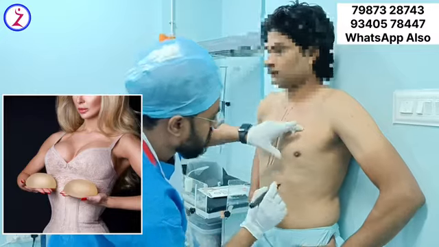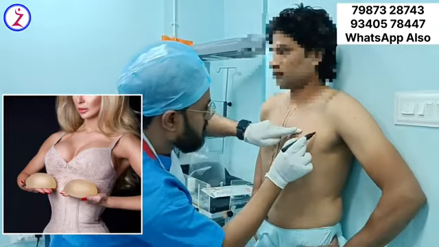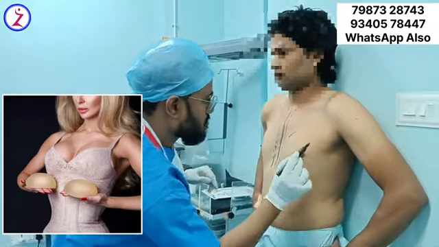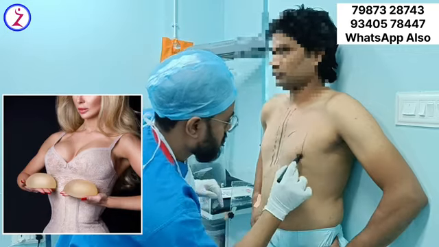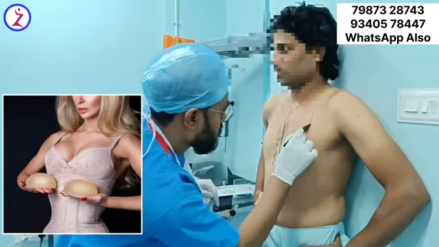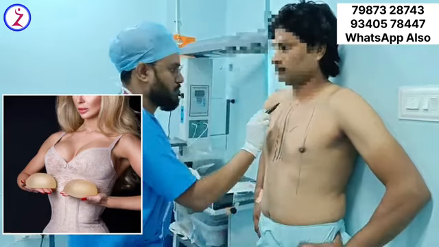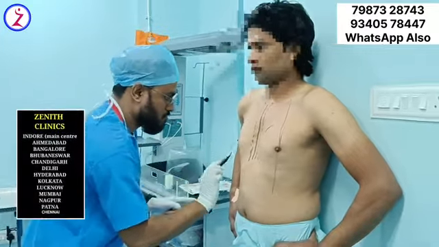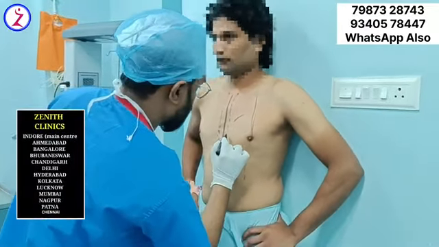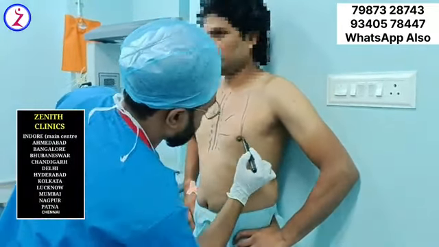We'll explain this very well, and we also give them the option of correcting it at a later date by medializing the nipples. We'll explain all these things to the patient, and we'll decide about the volume and profile of the implant.